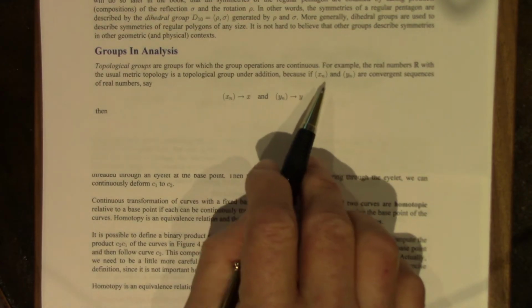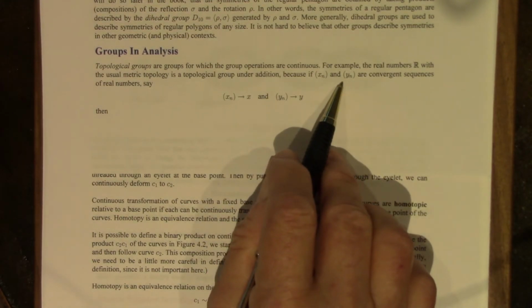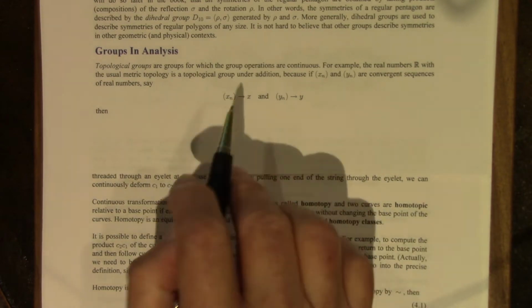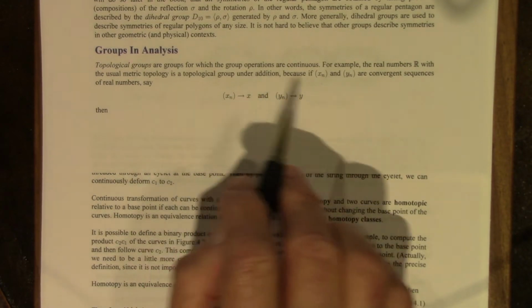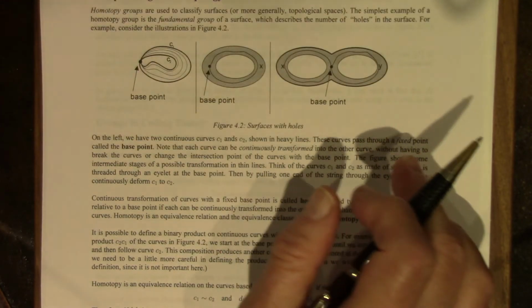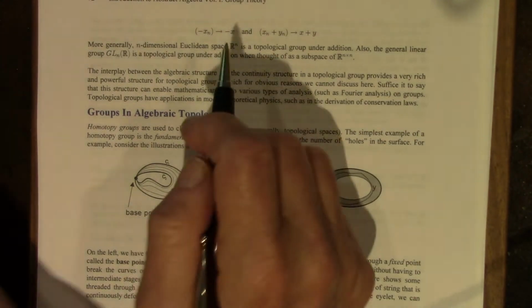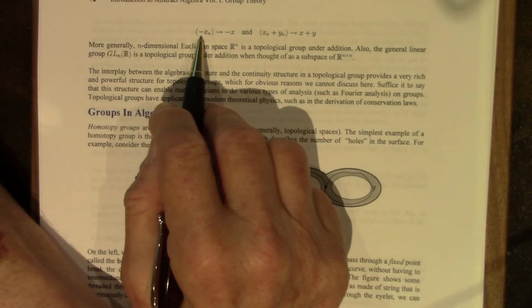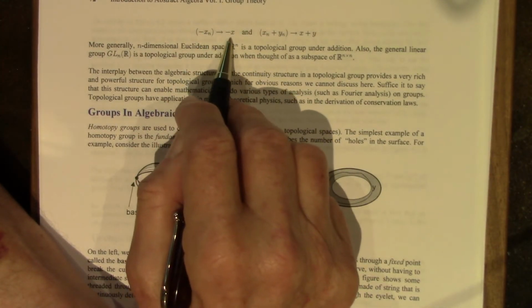because if we have two convergent sequences of real numbers, say x_n converges to x and y_n converges to y, then the sequence negative x_n converges to negative x.